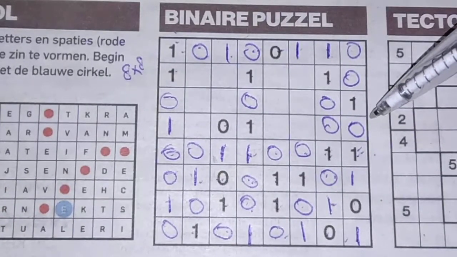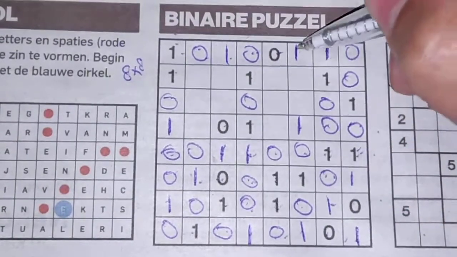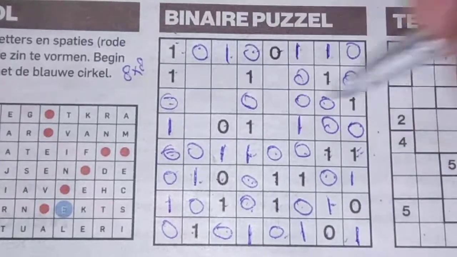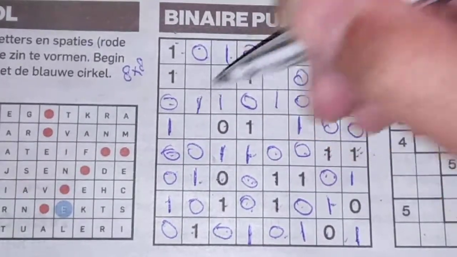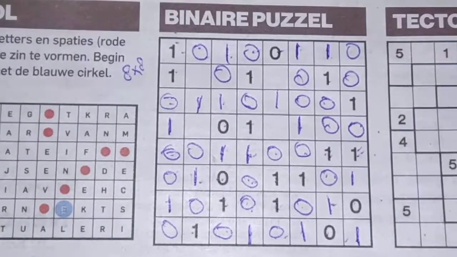Then we have a double O here and 1 then 1. We have 4 ones, so the rest are O's. We have 4 O's, so the rest are ones. We have 1, 2, 3, 4. 4 ones, so the rest are O's.